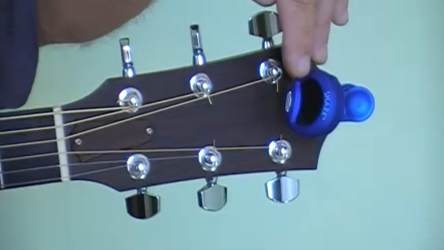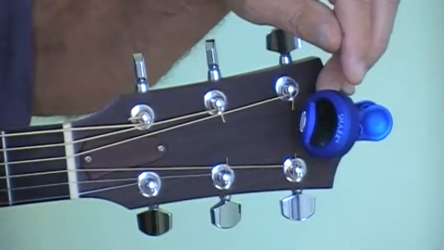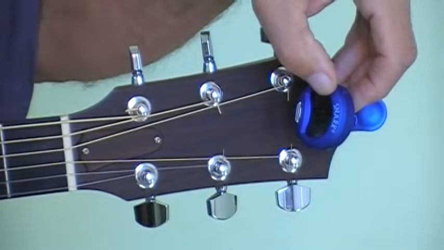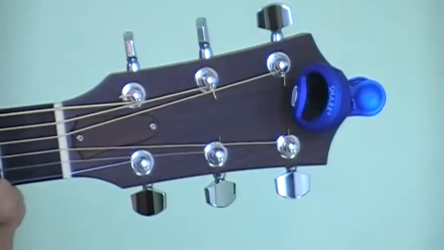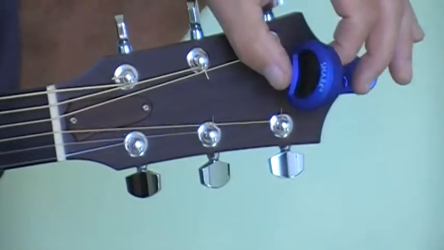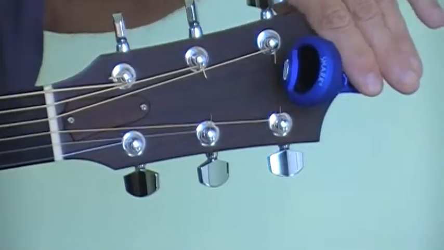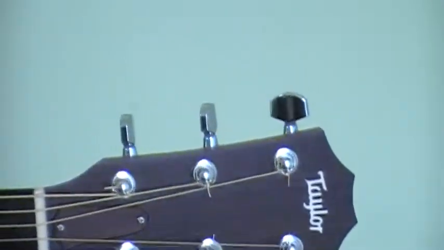Right now it's on E, so it shows an E. And then you go to the next one and it's an A, and it shows A, and so on. When all of the strings are tuned correctly, according to the tuner, we can remove the tuner. Don't forget to turn it off because it has a battery. These things eat batteries like crazy.